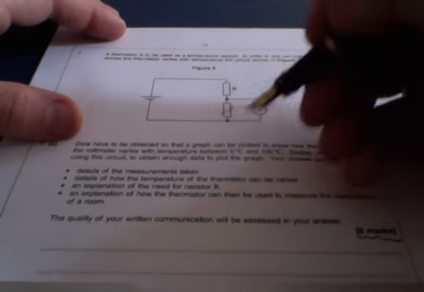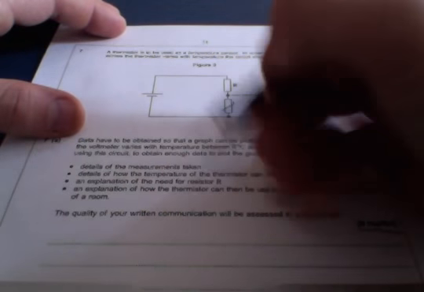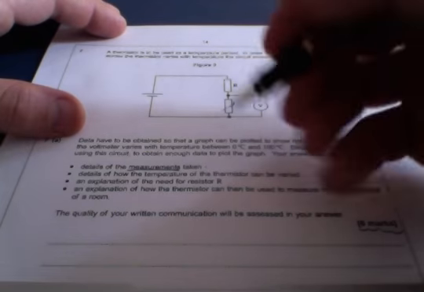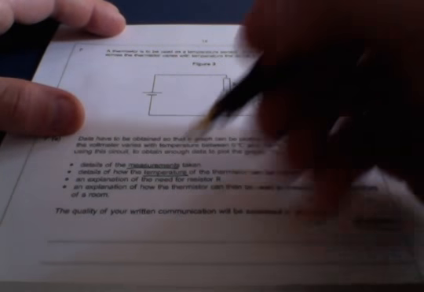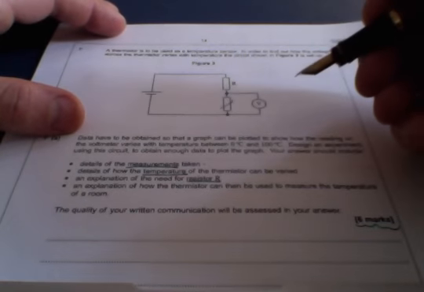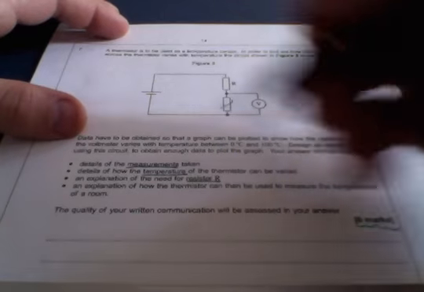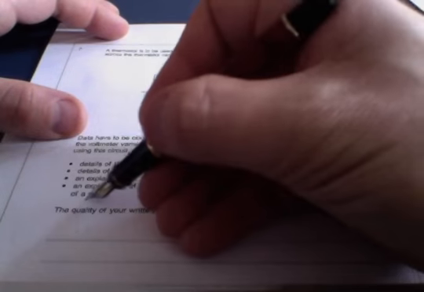How I would have done it is this. Details of measurements, temperature, how temperature varies, YR, and then how to use it in real life, in a room.